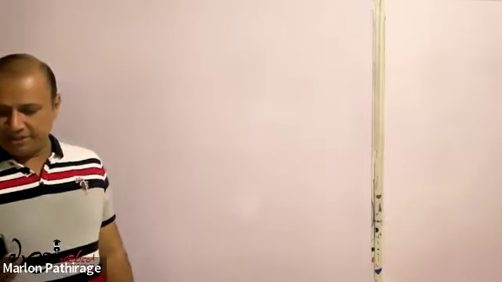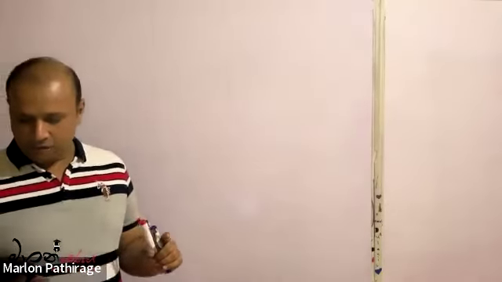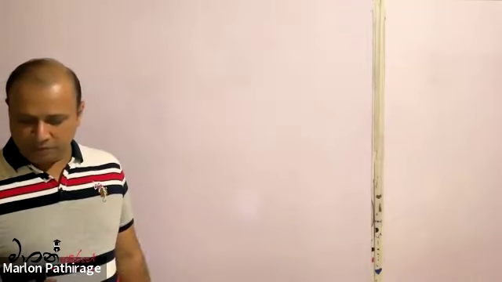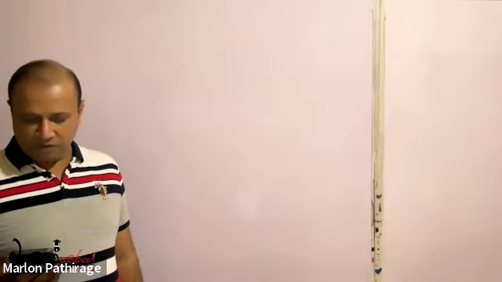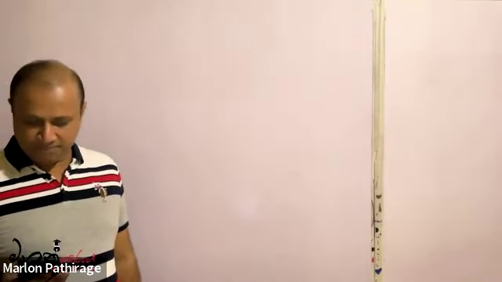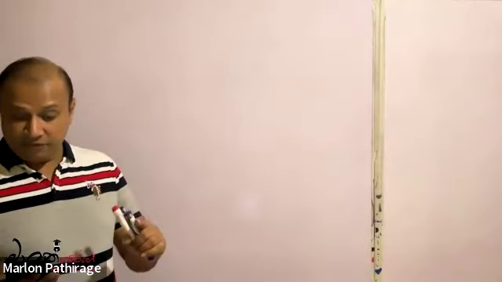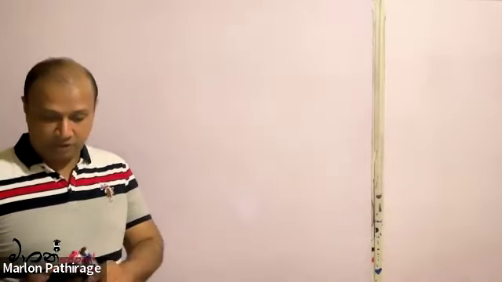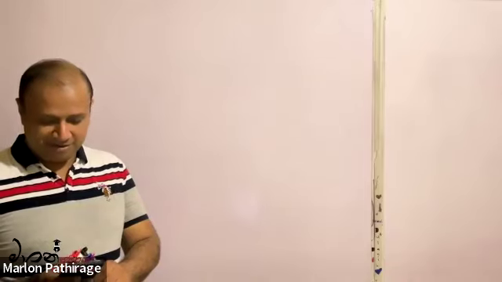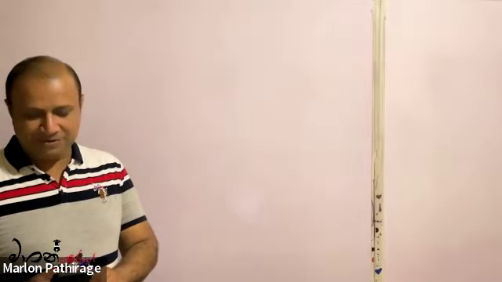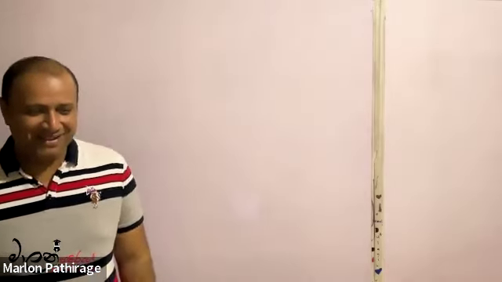The magnitude of the resultant force of two forces is 4, and it is perpendicular to the smaller force. If the larger force is equal to 5 Newton, find the magnitude of the smaller force. It is clear.